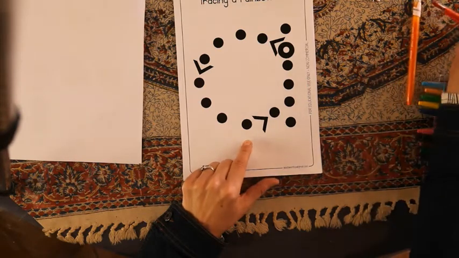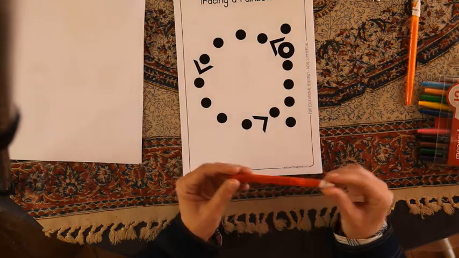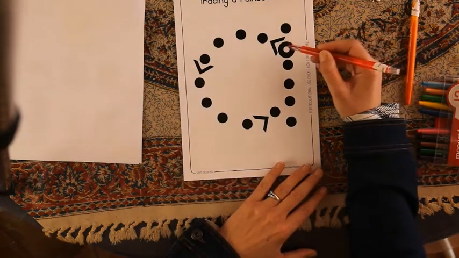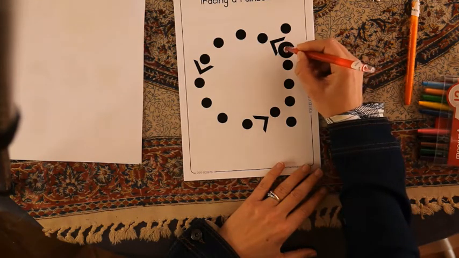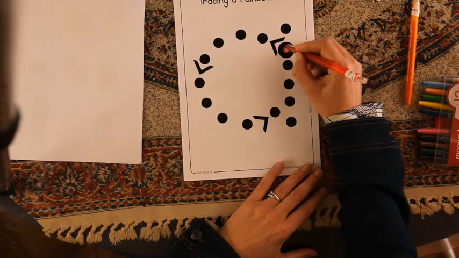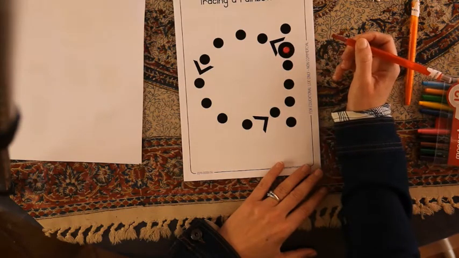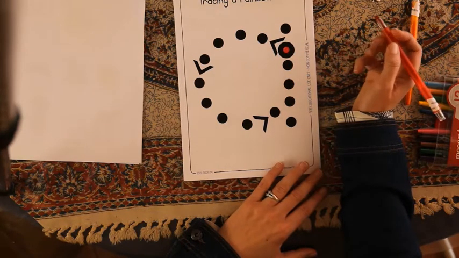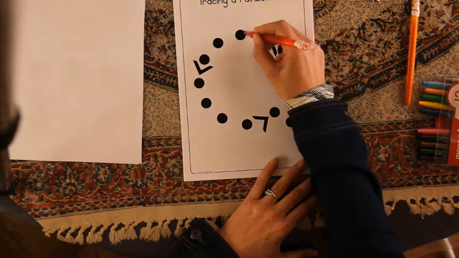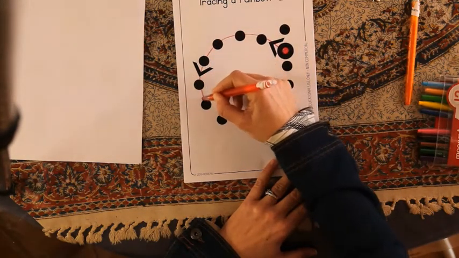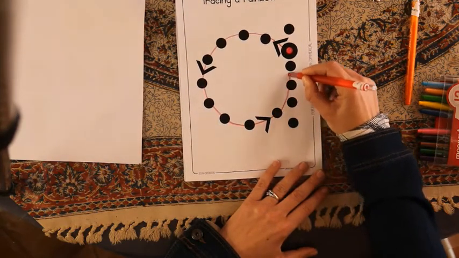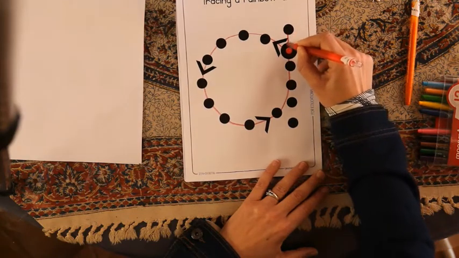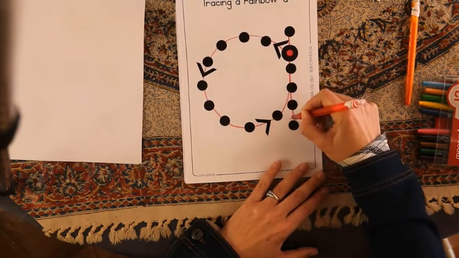I'm going to take my red. You are welcome to choose any color. And then your child is going to always start here by this dot, which I'm going to color red now. And then he or she is going to follow the arrows. While he or she is tracing the A, they can also say, let's trace an A for Annie Apple. You see all the way I'm following the arrows up to the top, and then I go down again.